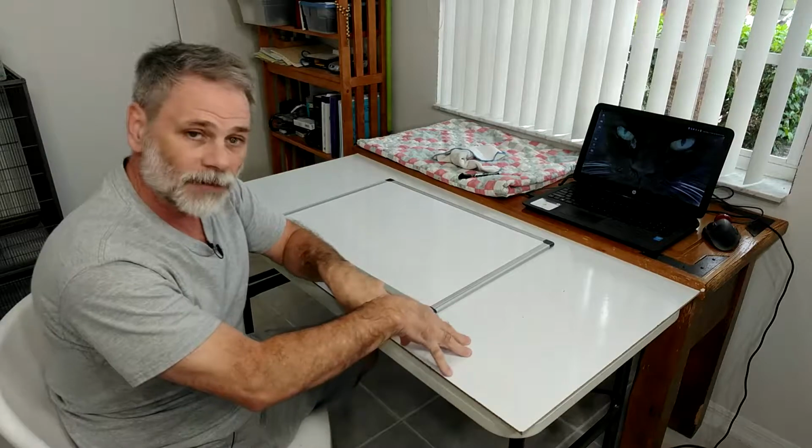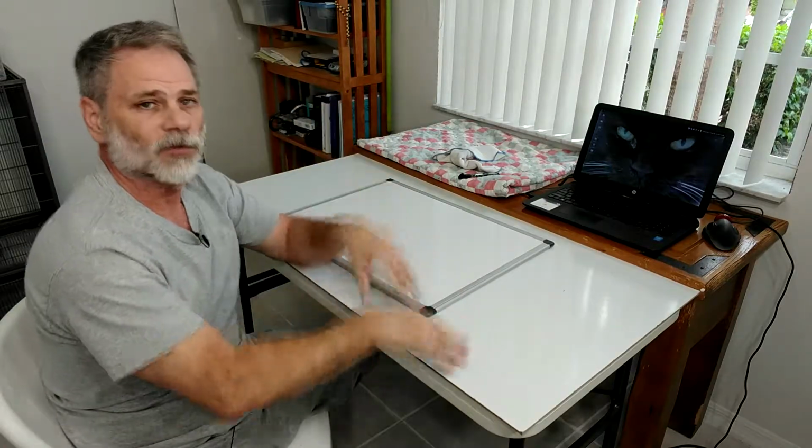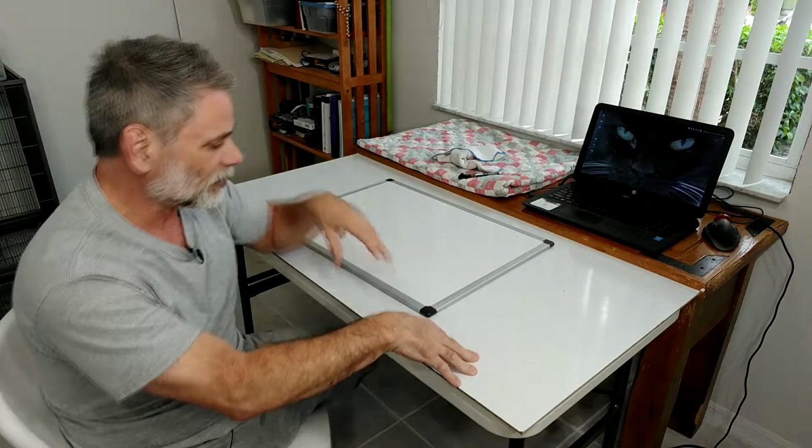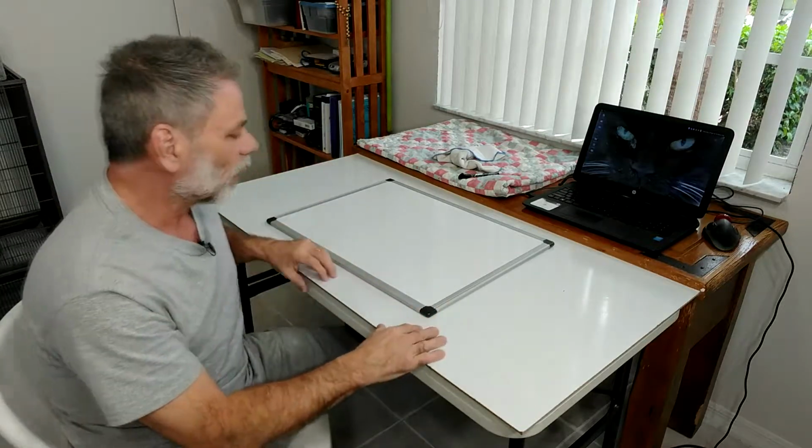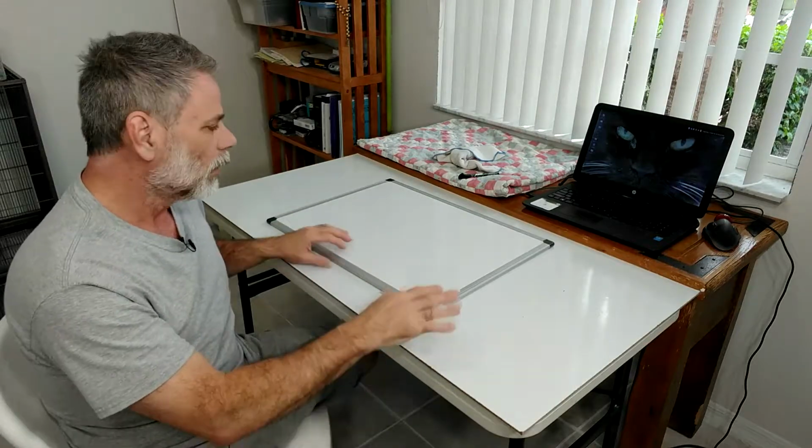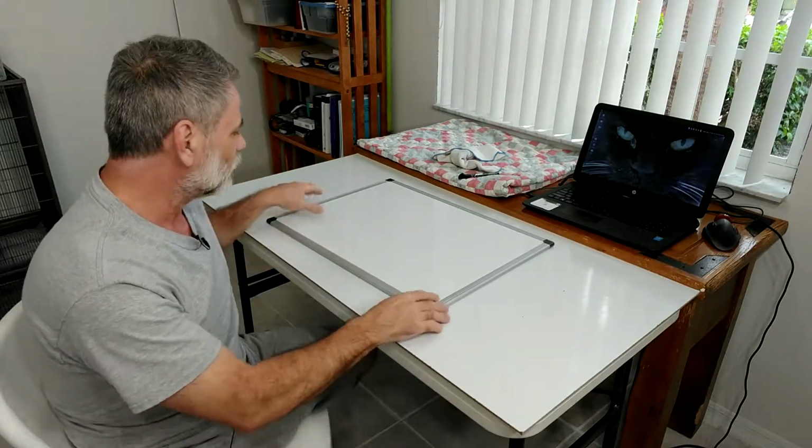Also, while you can mount these to the wall, you can actually screw them right to the wall if you wanted to. I don't really want to hang anything on my wall if I don't have to, and I'm going to get it crooked if I hang it there. So rather than having a crooked whiteboard on my wall, I'm just going to go ahead and put it on my desk, and I'm going to use it that way.